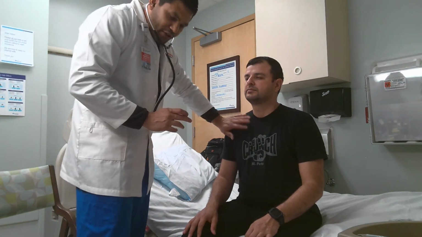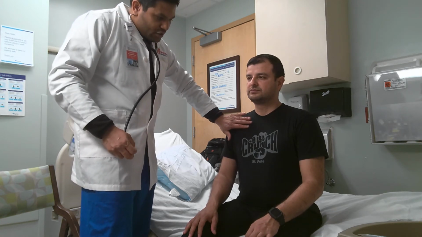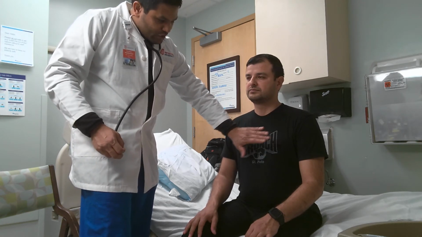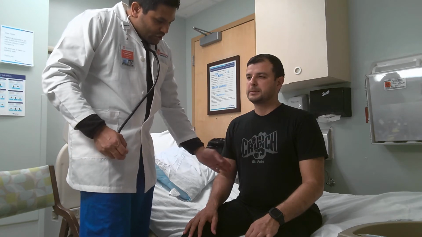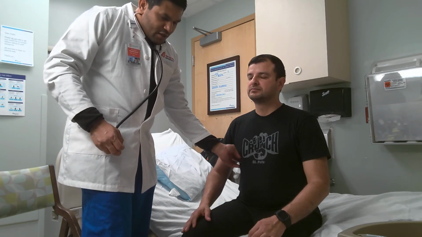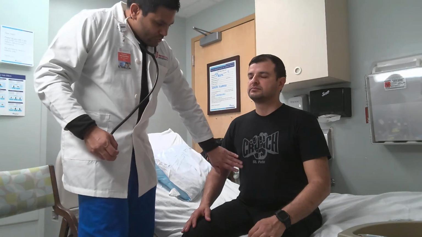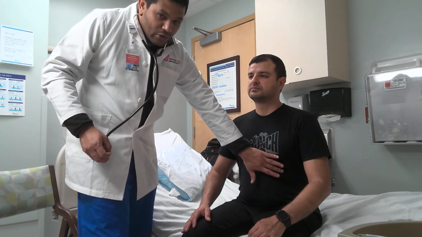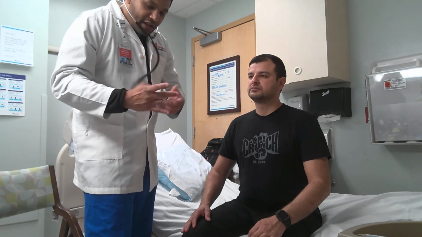And we start from the upper chest. We start from the right upper chest, and then we go to the left upper chest. Then we go to right middle chest. Then we go to left middle chest. Then we go to right lateral for the right middle lobe, and then we go to left lateral. Then we go to right lower, and then left lower here. And then we use the same with the bell and the diaphragm.